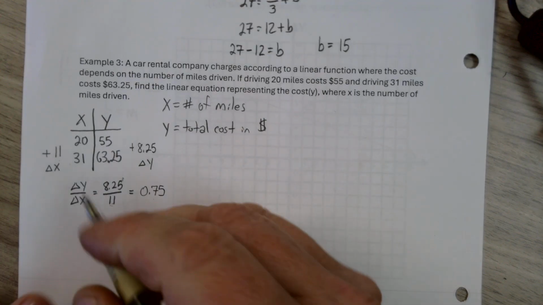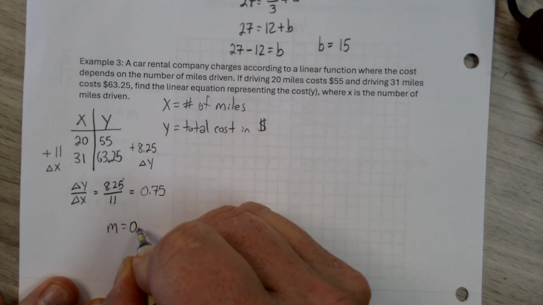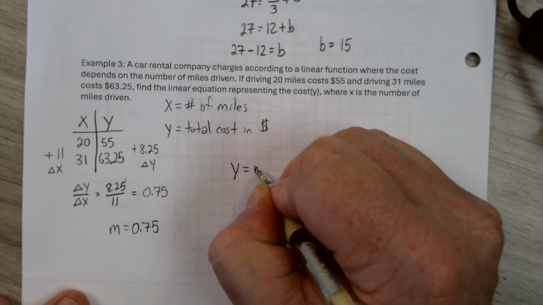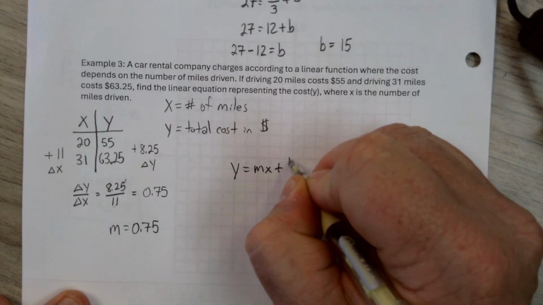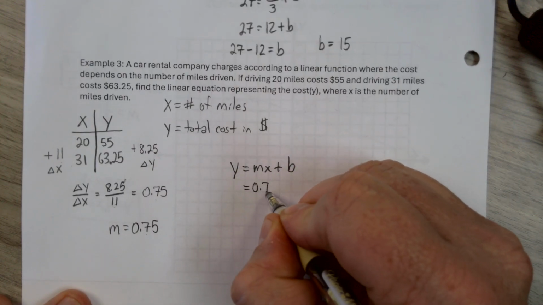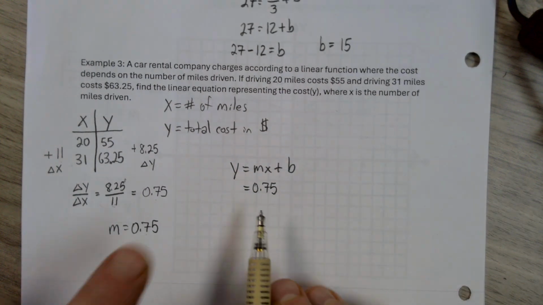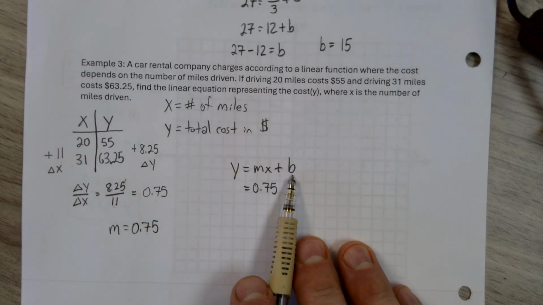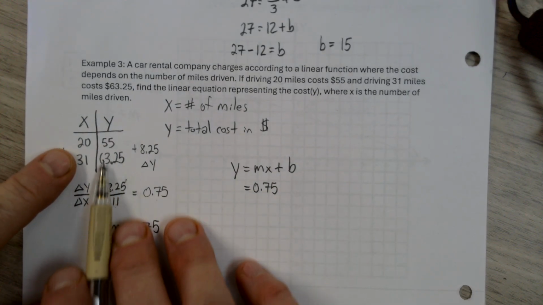Now that I know the slope is 0.75, we're going to find the y-intercept, and we're going to use the same process that we did before. Y equals mx plus b. We know m is 0.75. All we need to do is plug in an x and a y, and we can find our start value, or y-intercept. So to find that start value, we have to pick one of the 2 points.